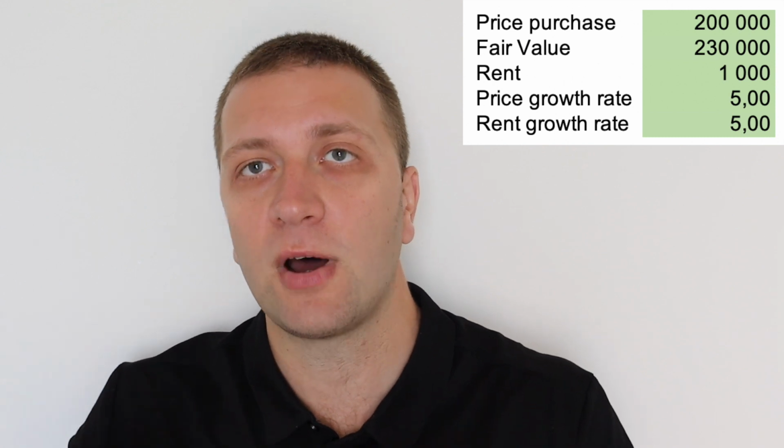Okay, let's imagine that you want to invest in a property and you want to rent this property. The first thing that we will need is the sale price. This is very straightforward and simple. So this is the price that you pay, for example, for an apartment.